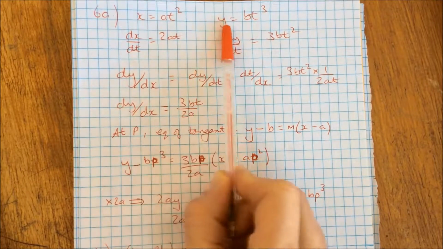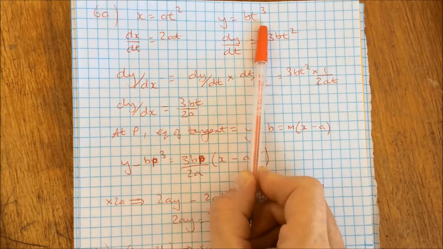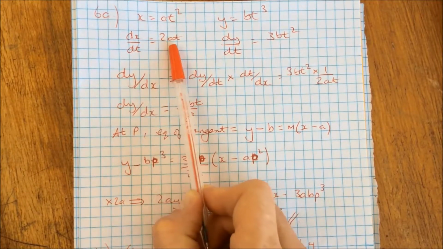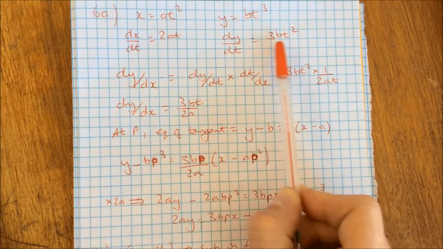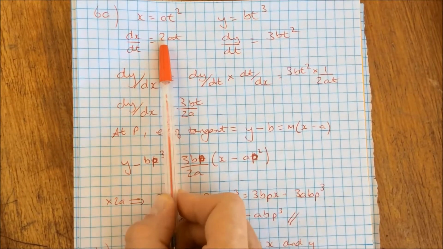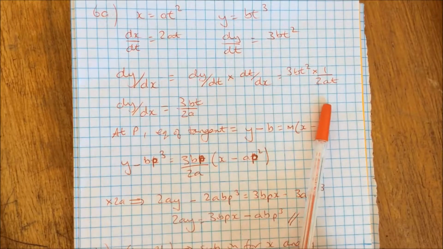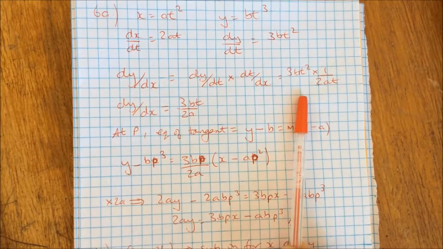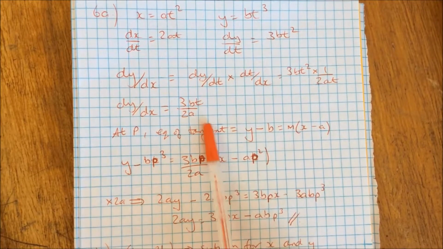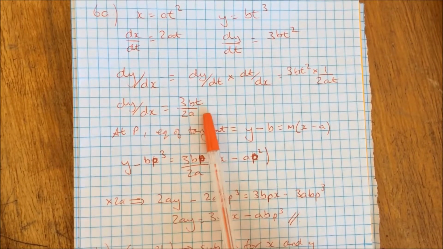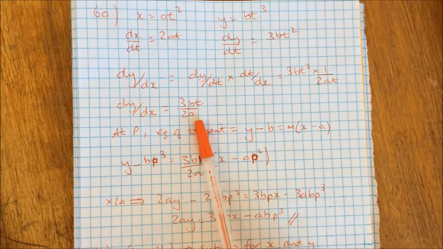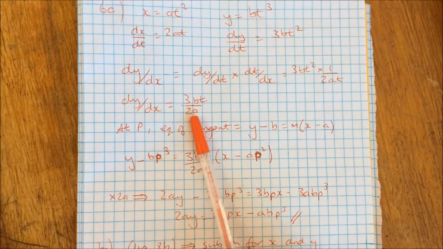Here's my initial values of x and y. So the first thing we need to do is do dx by dt, 2at, dy by dt, power down, 3bt squared. Flip the dx by dt upside down and multiply them to get the gradient dy by dx. And not a particularly pleasant looking one, 3 over 2 bt over a. Thank you for that, WJEC.